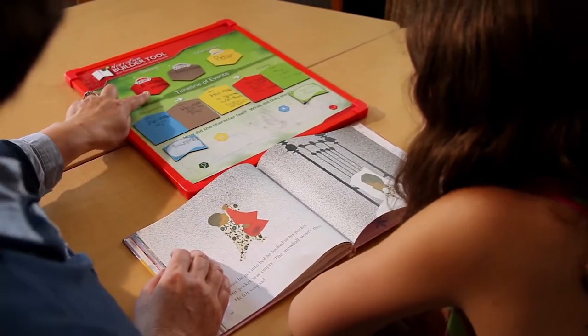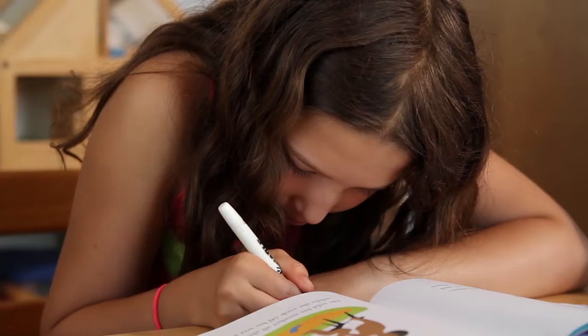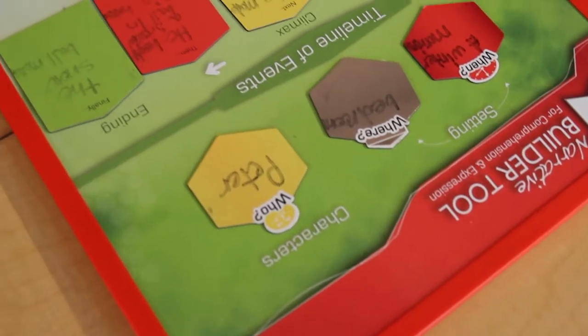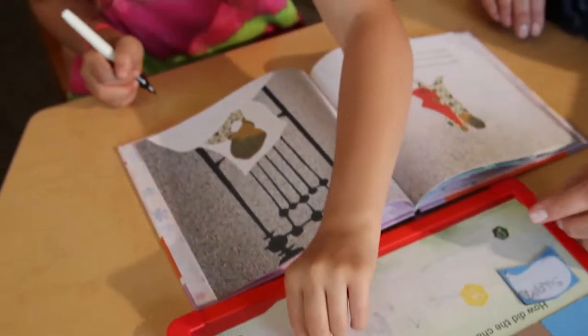In the first step, if the child is reading a fictional story, the adult can sit with the child and fill out the story grammar elements. For example, the adult would say, "Who's in this story?" and write down the characters on the magnet. The adult can write the characters or the child can write the characters down. Then the adult will say, "Where is this story happening?" and get the setting. That's the where and the when.